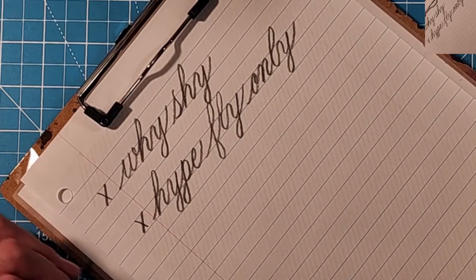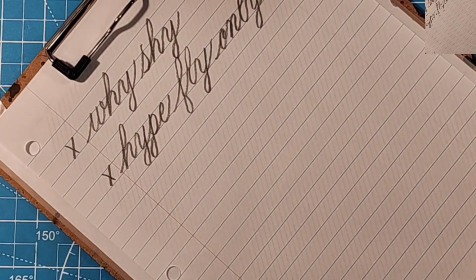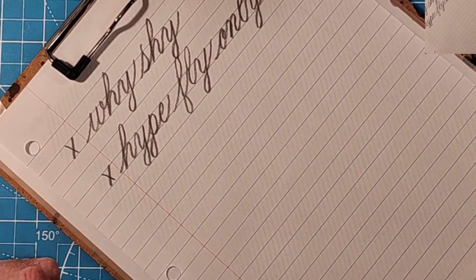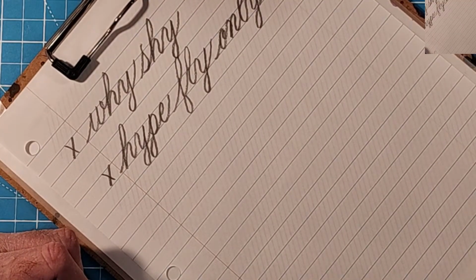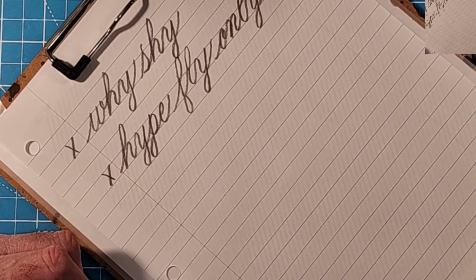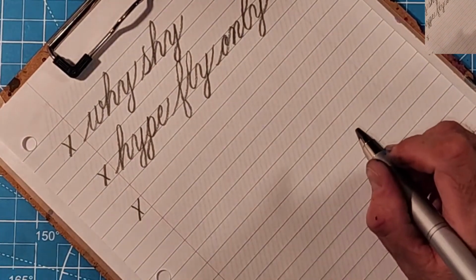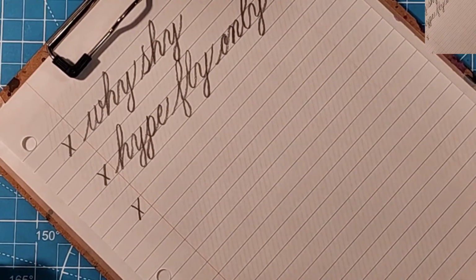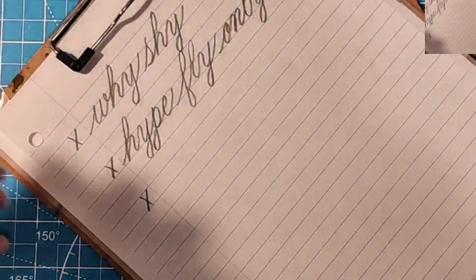Get that in a second. Okay, so does anybody have any words that they would like me to write? Otherwise, I'm just gonna go through randomword.com and do some words that start with ly in there. Let's see. How about OX? OX.